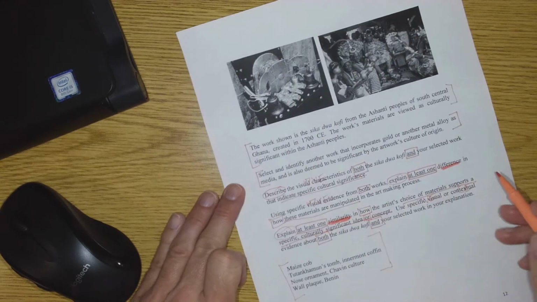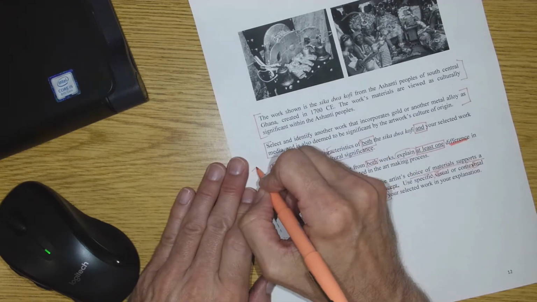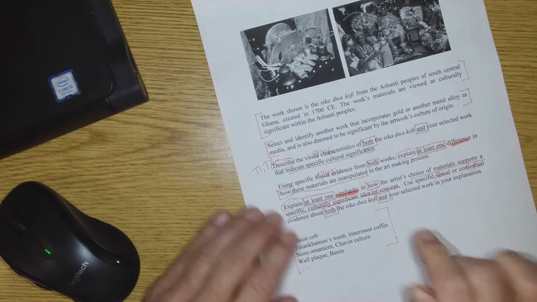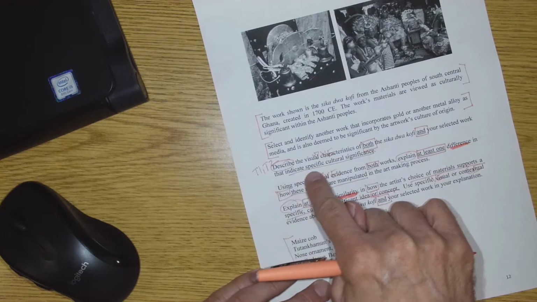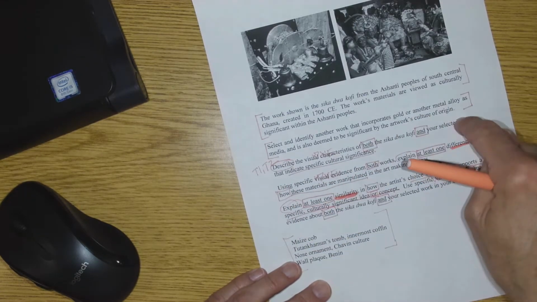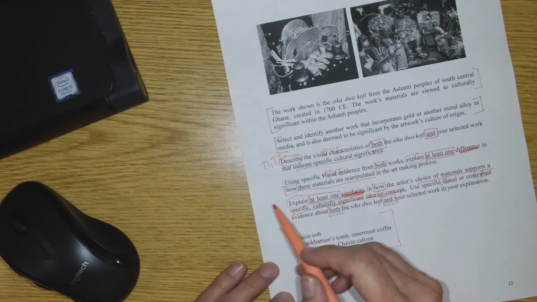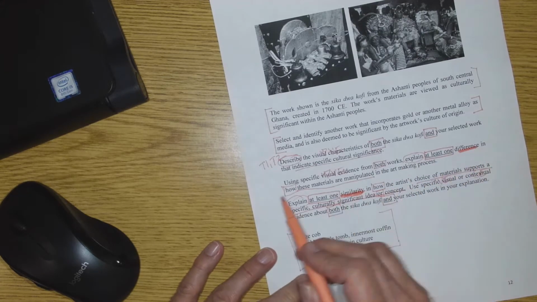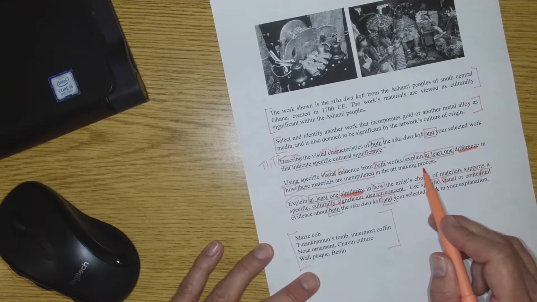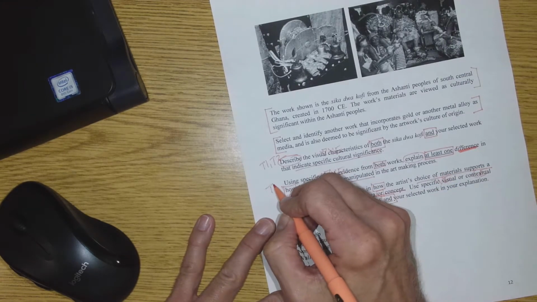Okay, we're ready to go back and do some points now. I've got a T1, T2, where I describe characteristics about specific cultural significance about both of those works. Both, and tell me I've got 2 points there. Okay, use specific visual evidence from both works, explain at least one difference in how these materials are manipulated in the art making process. Now, I'm going to go ahead and mark this as a T3.